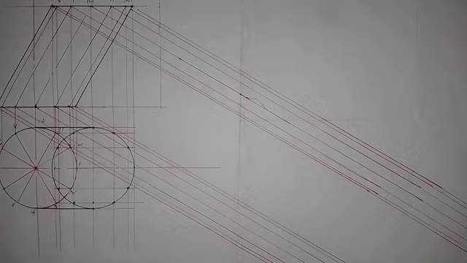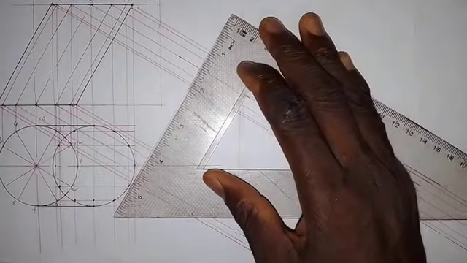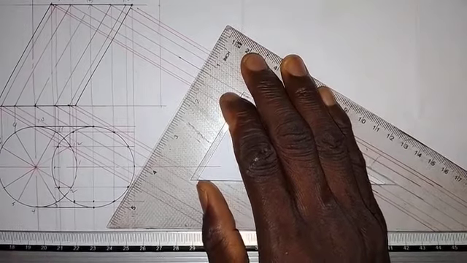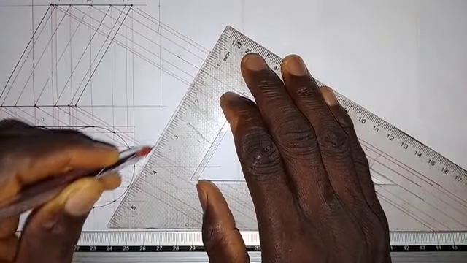I'm going to do the same thing for this point on the top, but I need to pause the video because of time. Alright, so I've drawn the line, and the next thing that I'm going to do is that I will come around this place a little bit. Then I will draw this line.